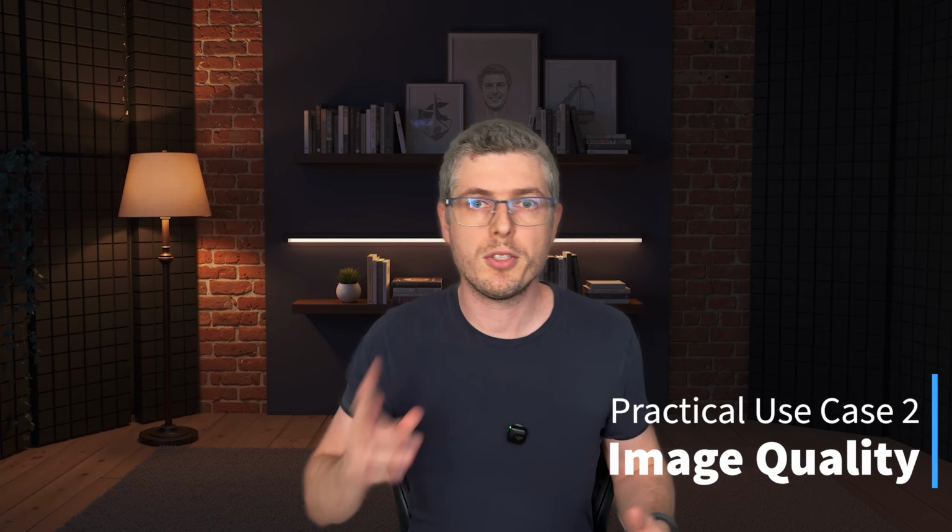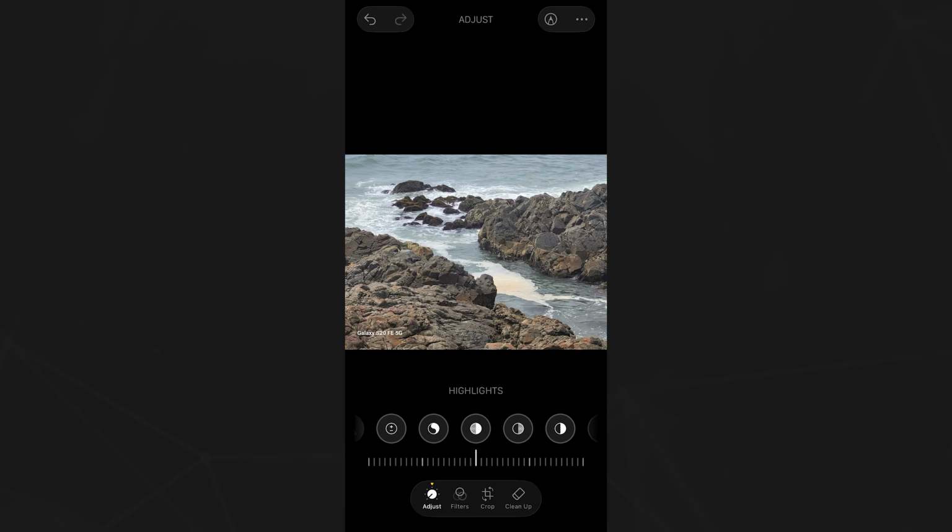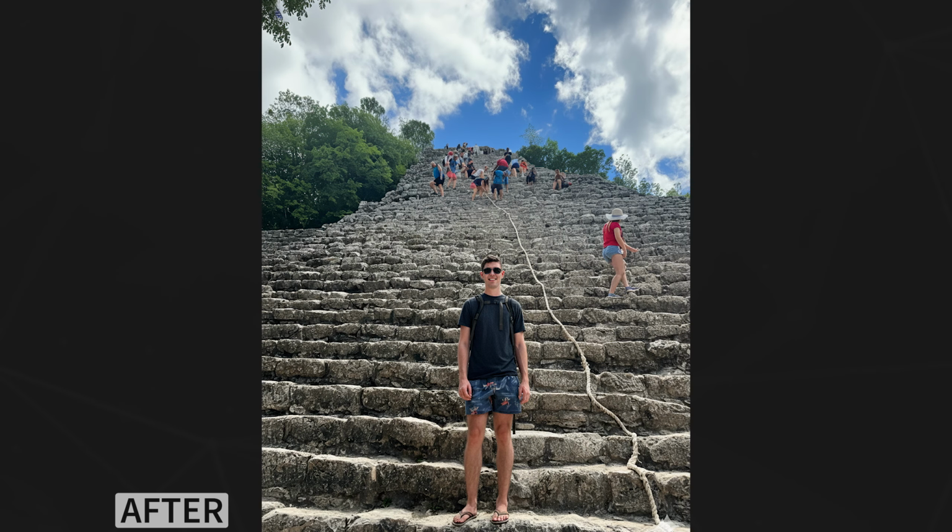Practical use case number 2. What if your photo needs more than just removal of unwanted people? What if, like this one, you accidentally took it with a potato instead of your phone? The color's all washed out, it's a bit hazy, it just needs, like all of us, some love. Now, instead of spending an hour fiddling with those image editing sliders that, let's face it, you don't understand, you can now just prompt your way into an okay photo.